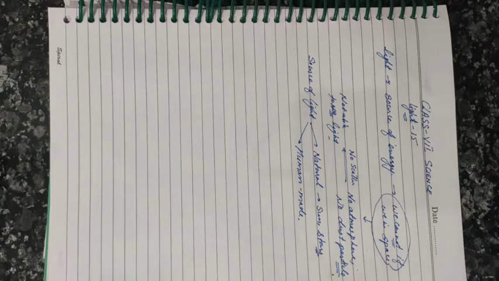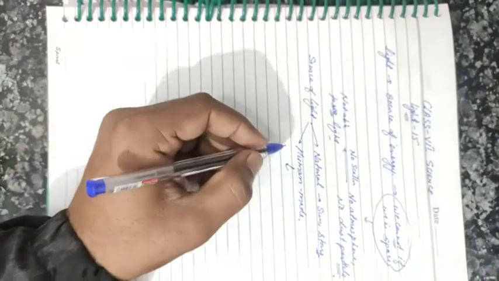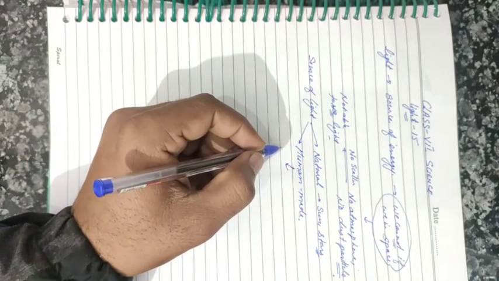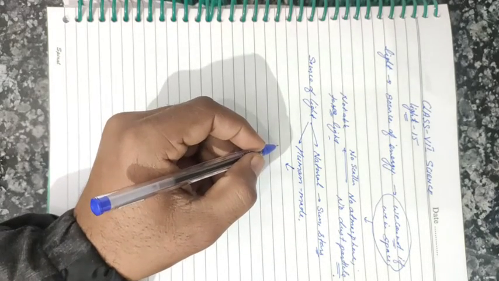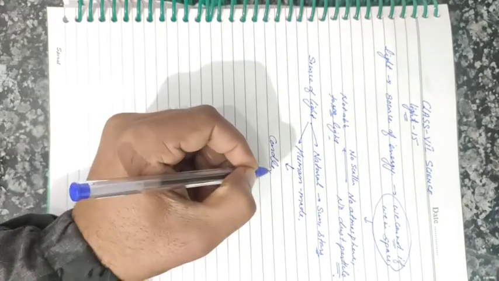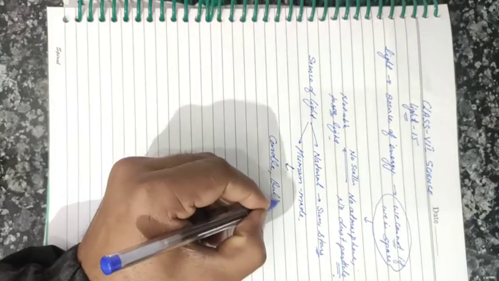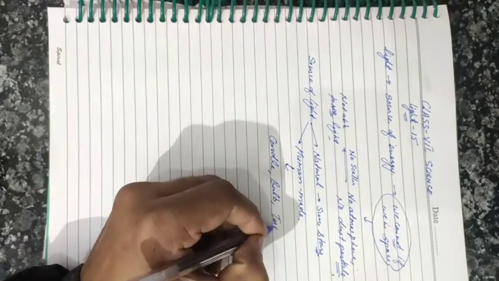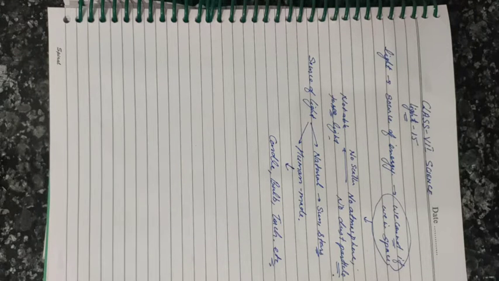They give their light naturally. But in human or man-made, we can give example of candle, bulb, torch, etc. So these are the man-made, human-made sources of light.